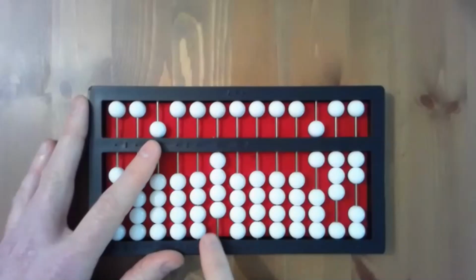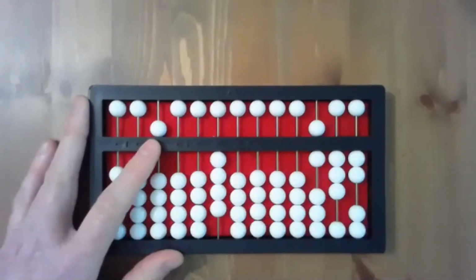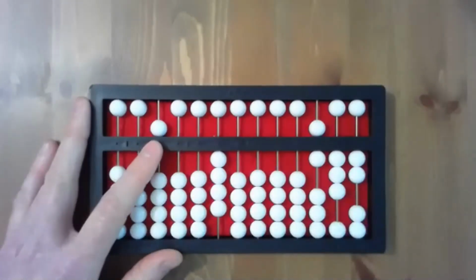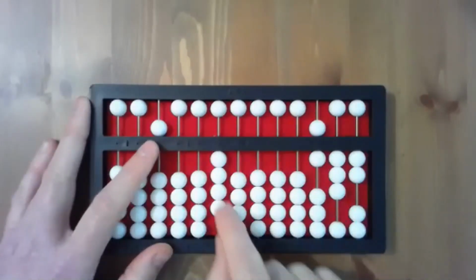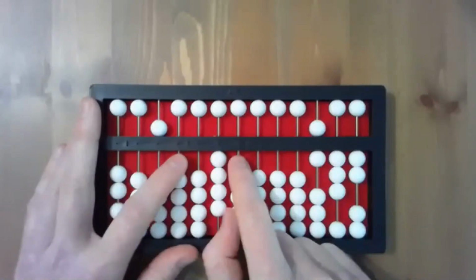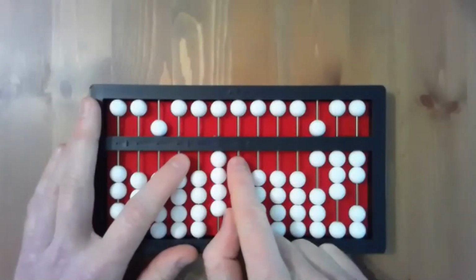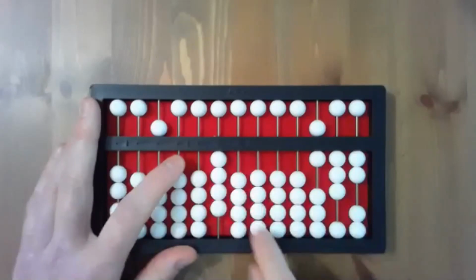And now I'm left with a 40 and a 50. What's 4 times 5? Or 40 times 50? Four times 5 is 20. But we're going to add 2 zeros. 20 with 2 zeros is 2,000. That's right.